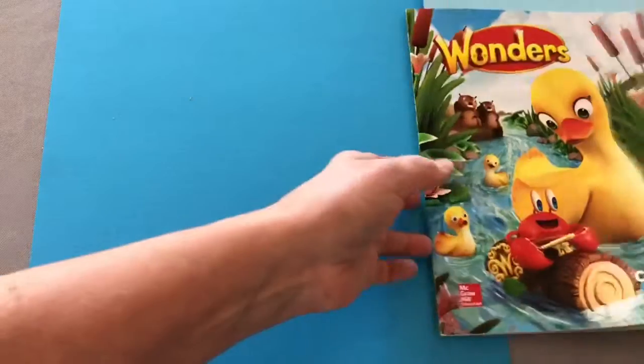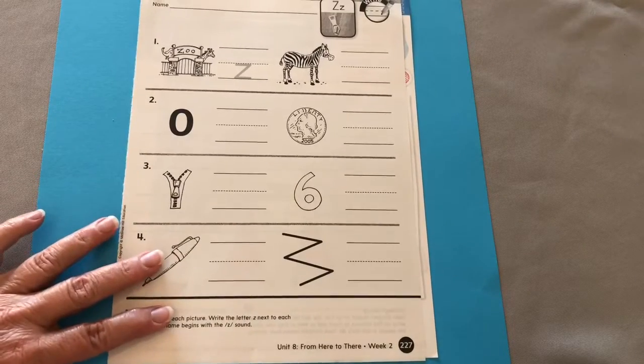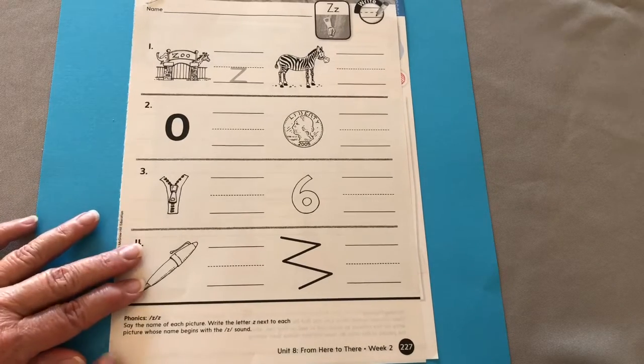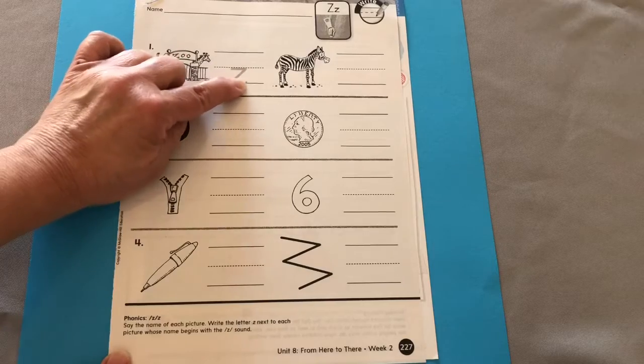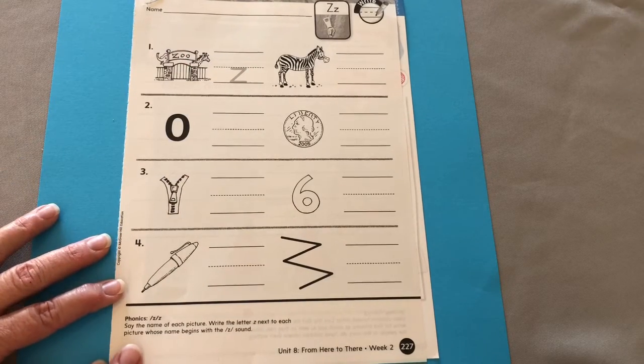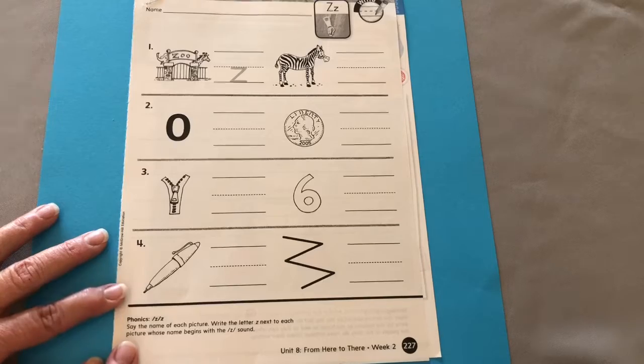So let's go through our packet today. It's going to be pretty easy today, so I might give you an extra idea for practicing today. So this is all about the letter Z and writing the letter Z. And just a reminder, Mrs. Rubel likes you to write lowercase letters to practice those.